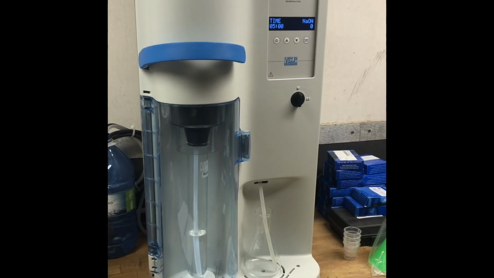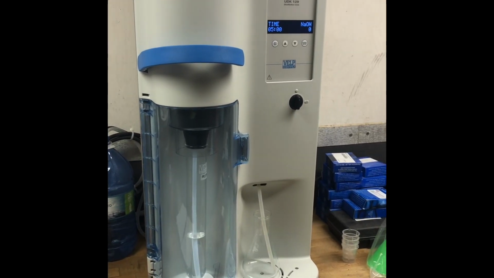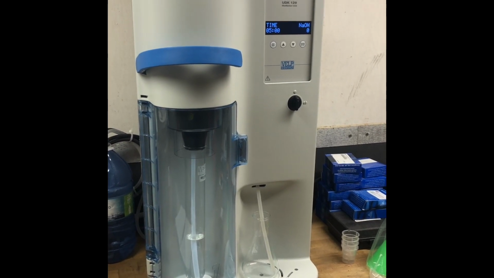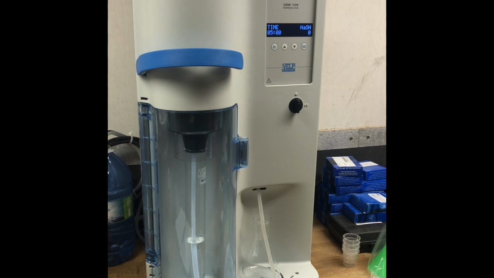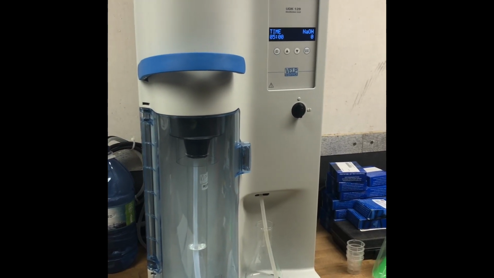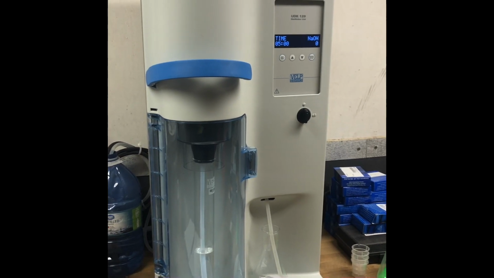Okay, so this is the VELP UDK 129 laboratory distillation unit. I'm using it to distinguish between free ammonia and amines, amides, other types of ammonia locked up in organic molecules.